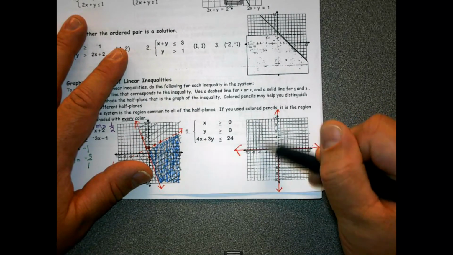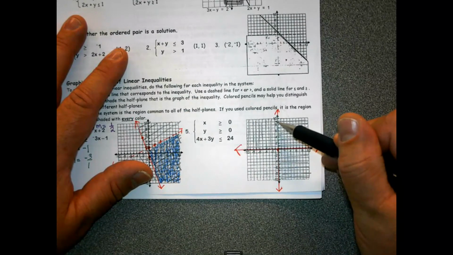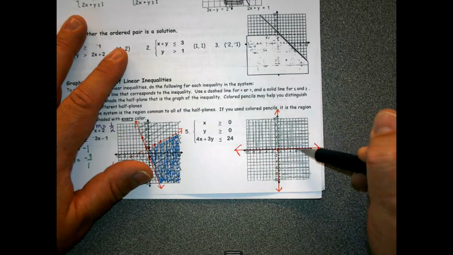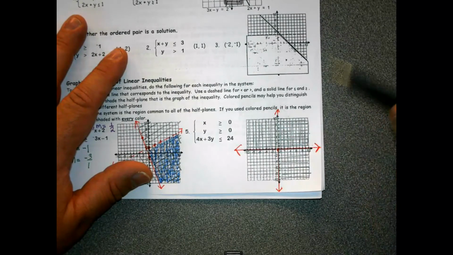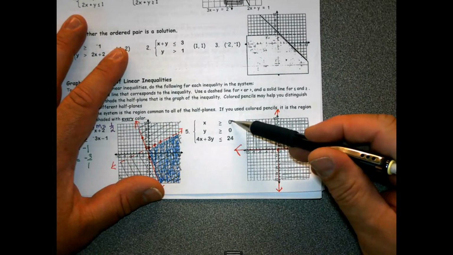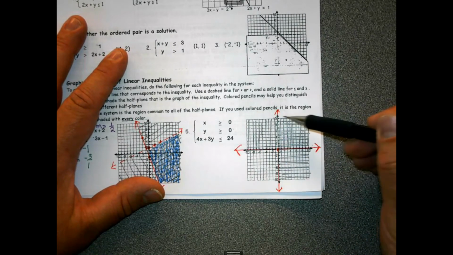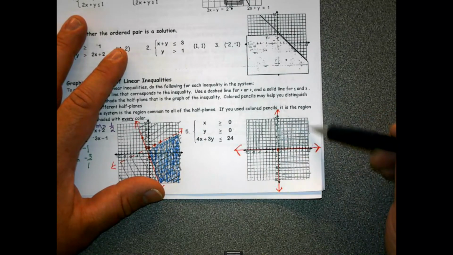Okay, shade above that line. So right now, with just these two lines, the only area that's part of my solution is this first quadrant, right?